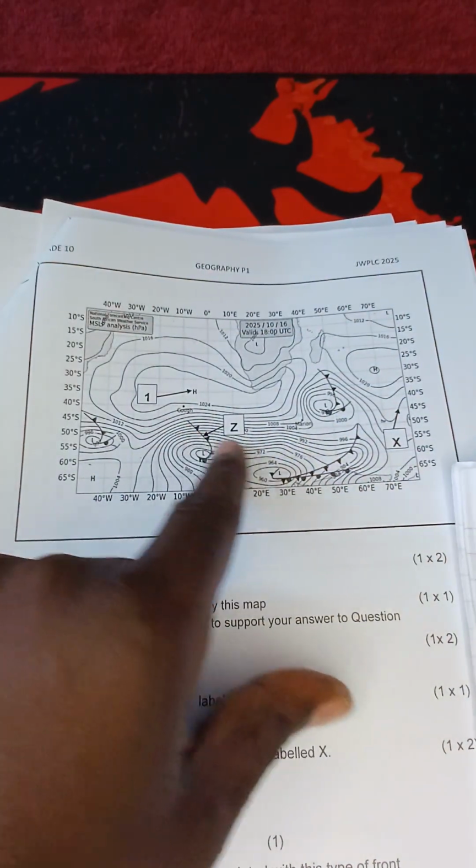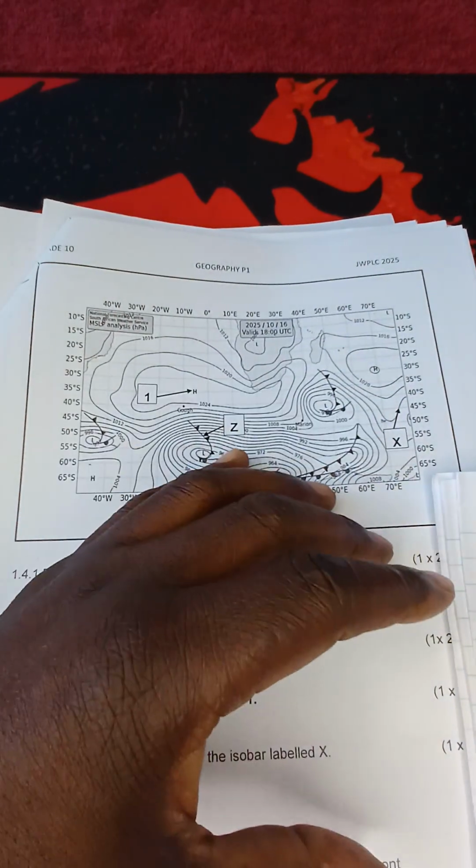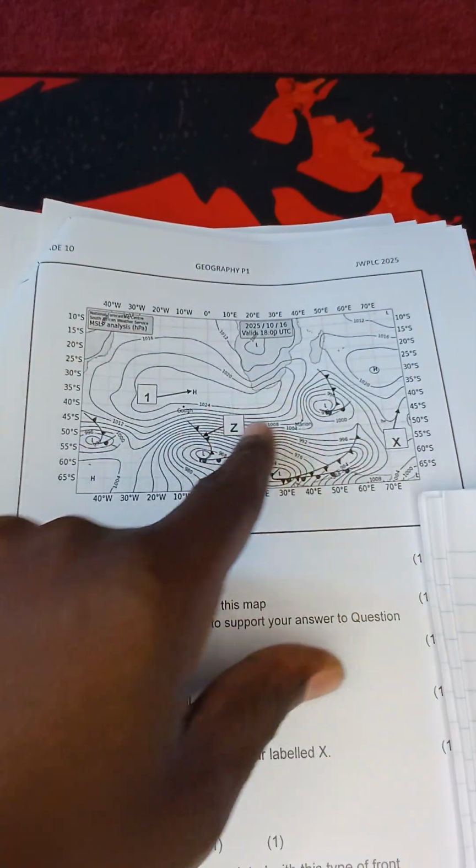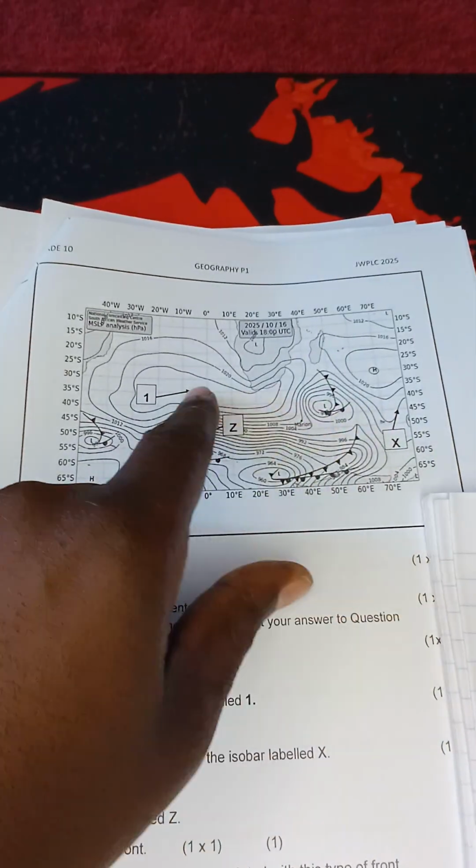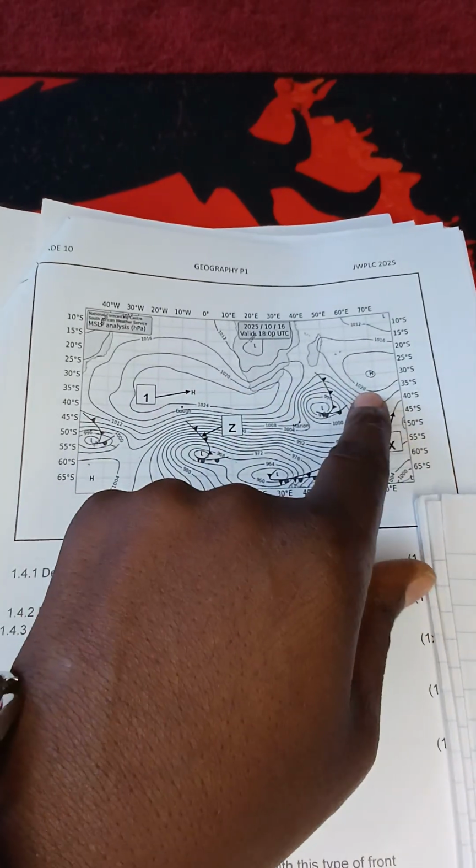That's why you see, even the cold front or in general the mid-latitude, you can see that it's further south. It's not close to Cape Town. That's why the weather of Cape Town in summer is not affected by the cold front. Why? Because of the position of the South Atlantic High and also the position of your South Indian High.